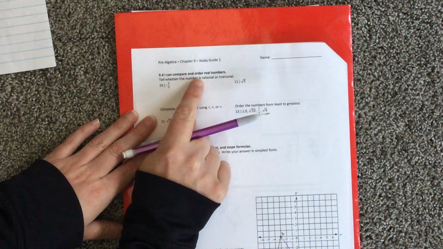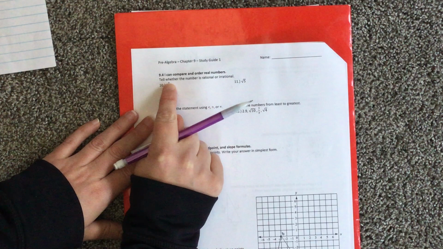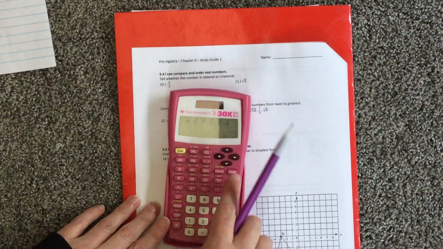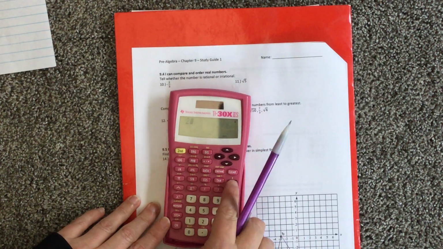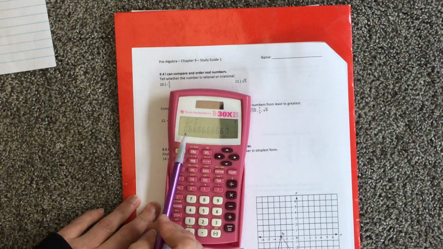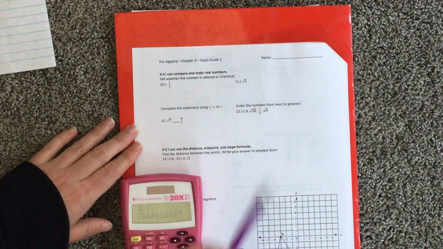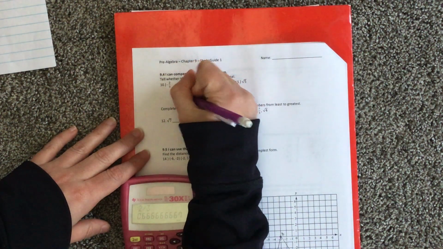8.4, I can compare and order real numbers. Tell whether the number is rational or irrational. Rational numbers are decimals that terminate, which means stop, or repeat. So if I'm not sure what kind of decimal 2/3 is, I'm going to take my calculator and do 2 divided by 3. And I see it's 0.6 repeating. I know that the last digit is a 7. My calculator rounded. This is going to go on forever. That's a rational number.